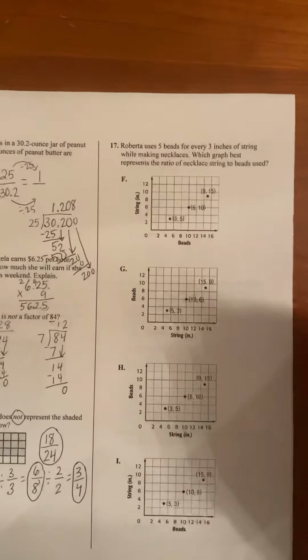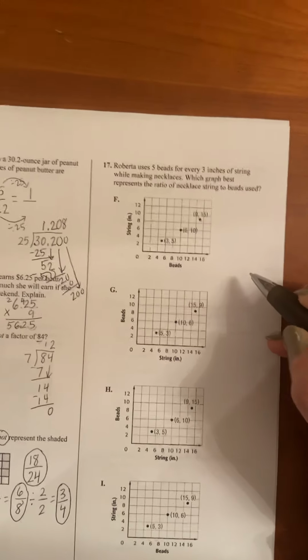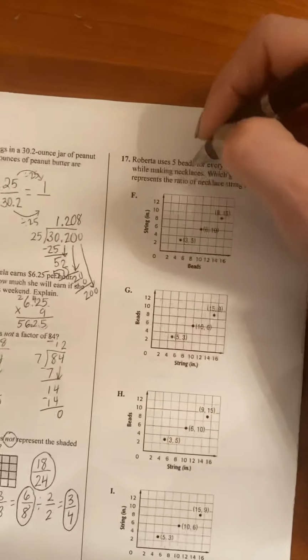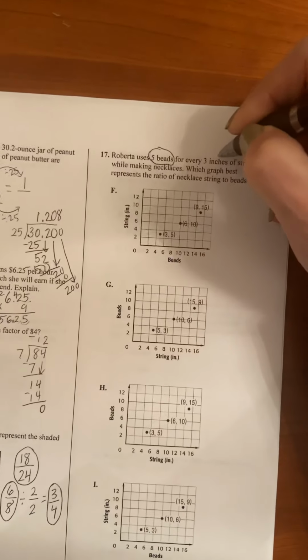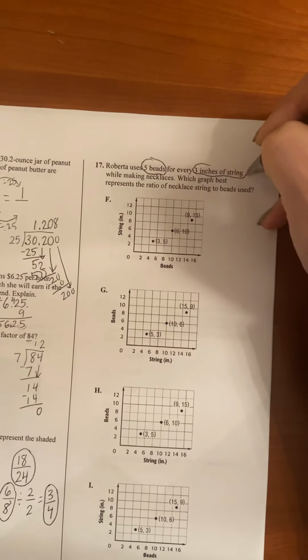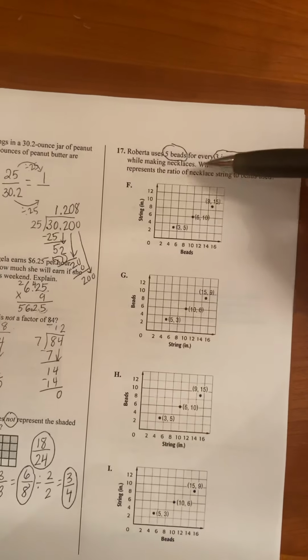For number 17, Roberta uses 5 beads for every 3 inches of string while making necklaces. So here are the important pieces. It's 5 beads, 3 inches of string. That's what we need to pay attention to. So which graph represents the ratio of necklace string to beads?